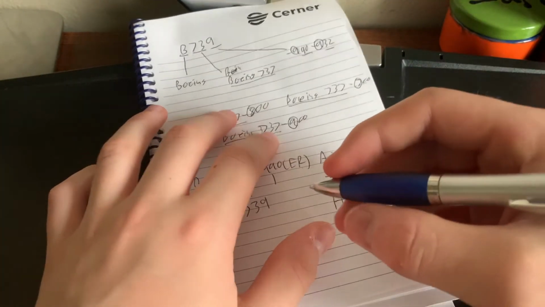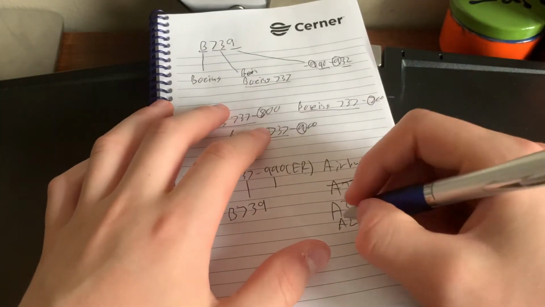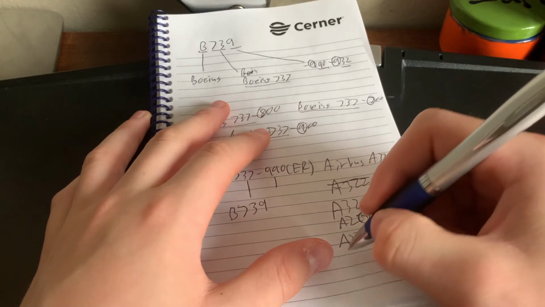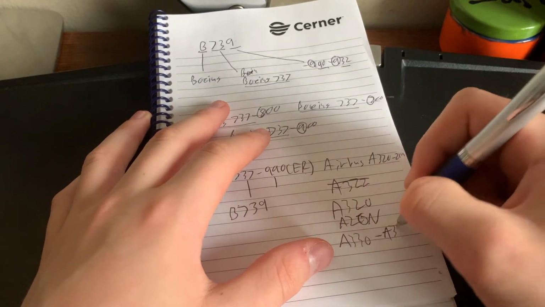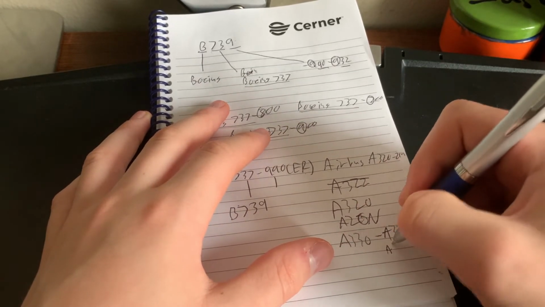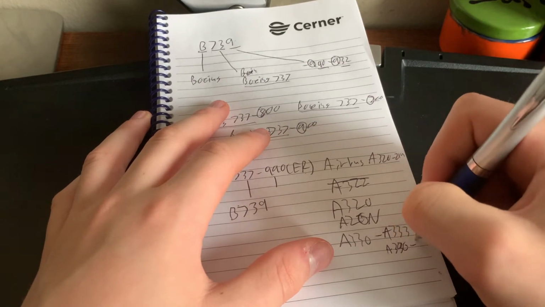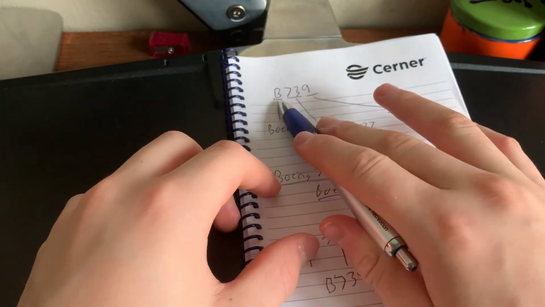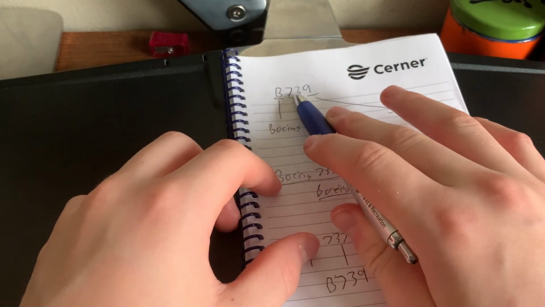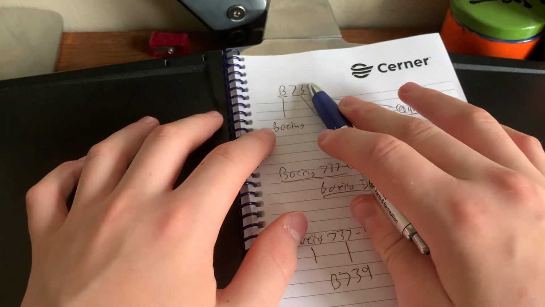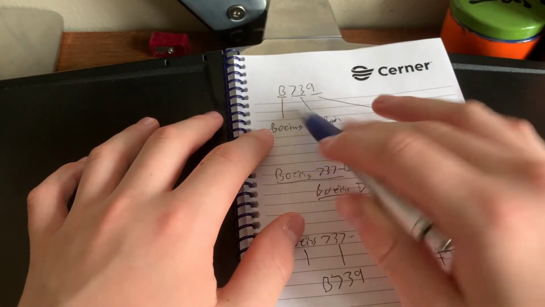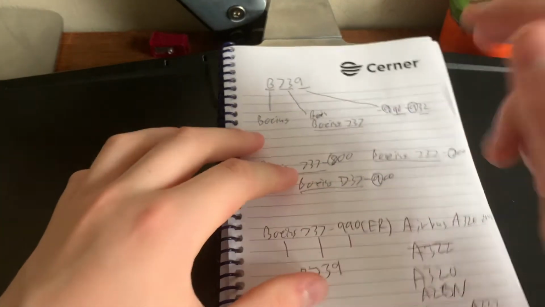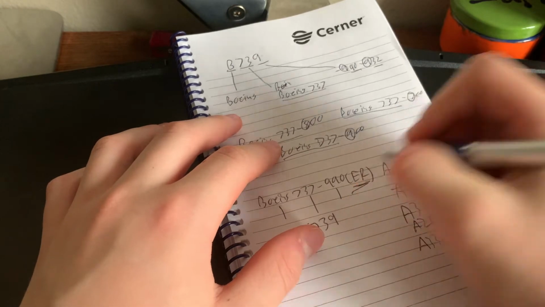But for the longer haul aircraft, like the A330, they would not put just A330. They would put A333 for A330-300. I know, it's kind of weird. But anyway, so type code is roughly a four character code that represents a certain type of aircraft.